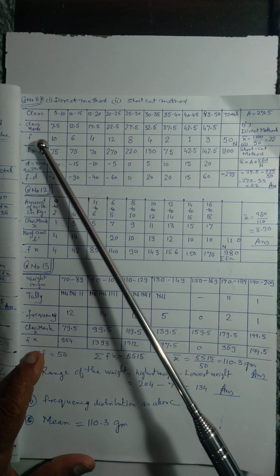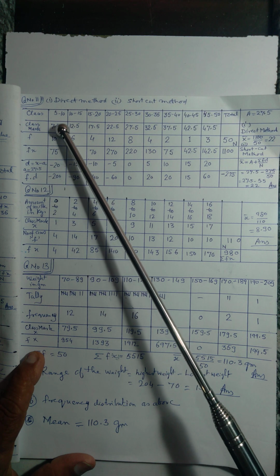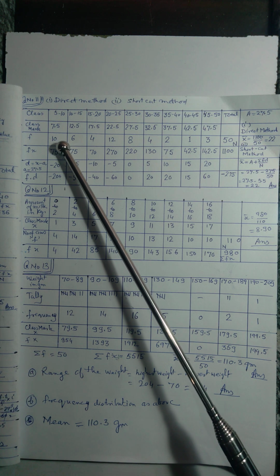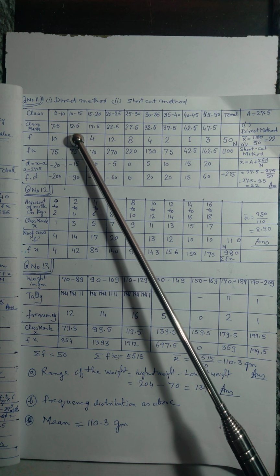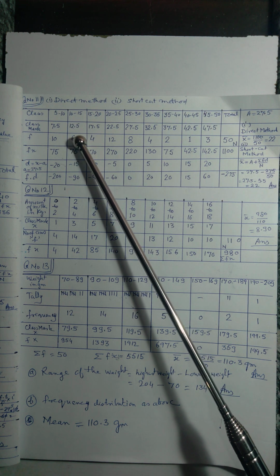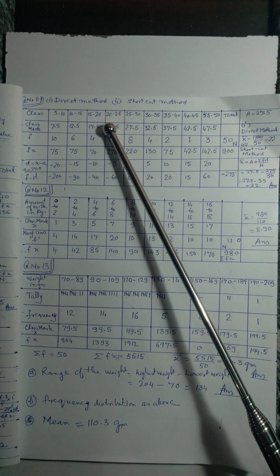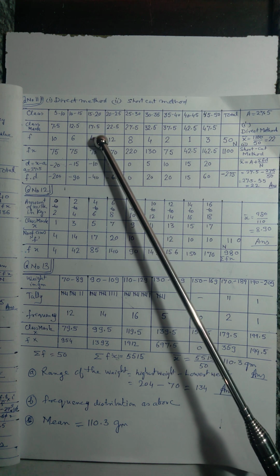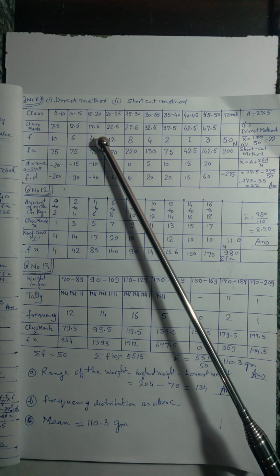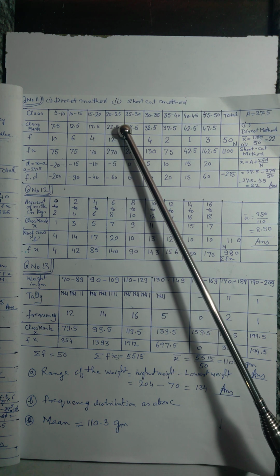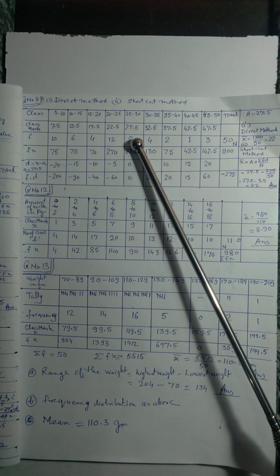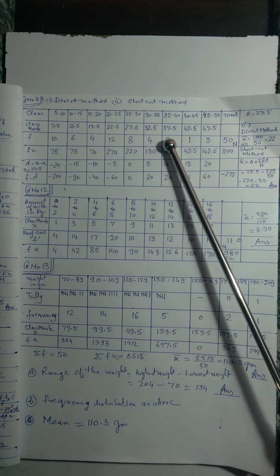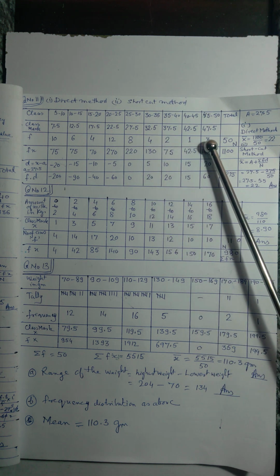Now in order to find the class mark, I have just written below it 5 plus 10 divided by 2, that is 7.5. 10 plus 15, that is 25, 25 divided by 2, you will get 12.5. 15 plus 20, that is 35 divided by 2, you will get 17.5. Similarly 20 plus 25 divided by 2, you will get 22.5. Similarly here 27.5, 32.5, 37.5, 42.5, 47.5.